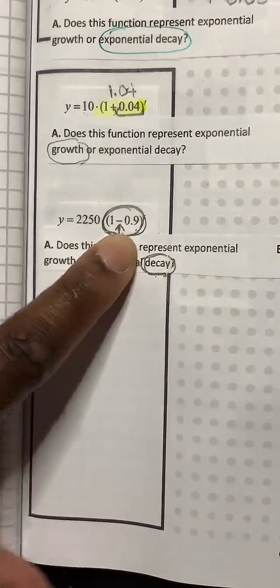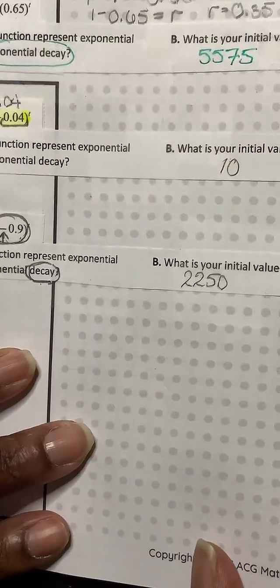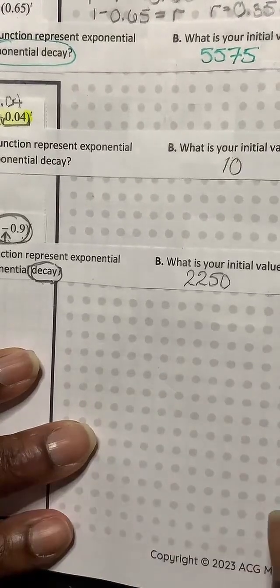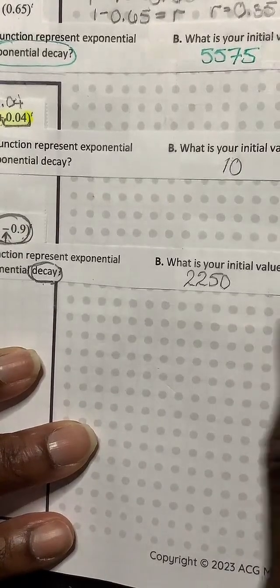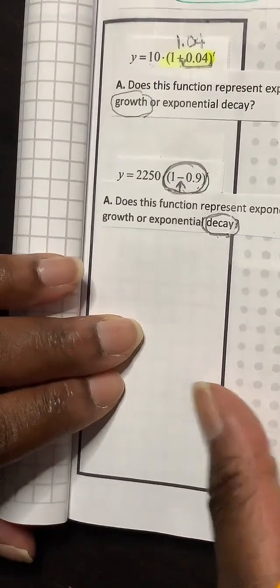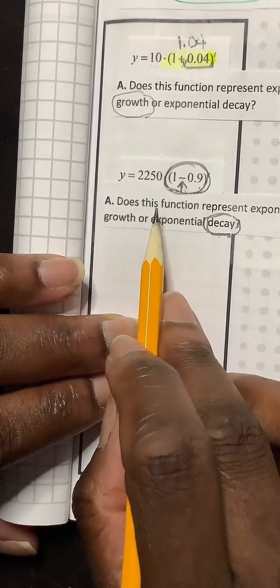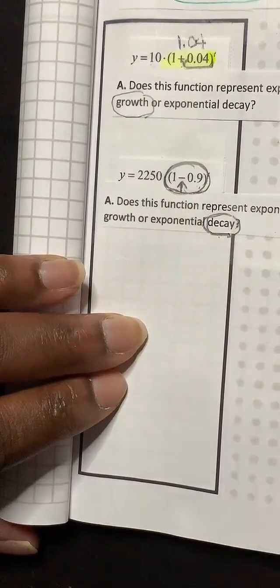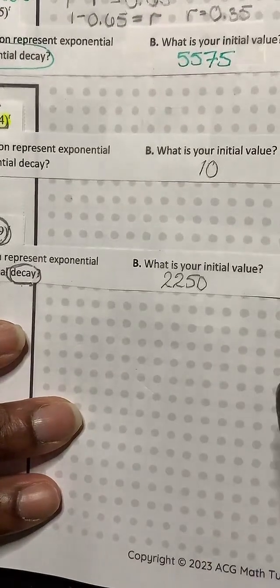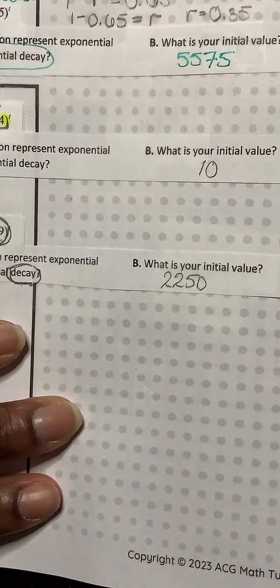Okay, so a lot of you guys got like half of it right. Some of you guys got all 3 sections correct. Some of you guys got 2 out of the 3 sections correct. But that's where you want to look. So if you're like, oh, where do I go to see if it's growth or decay? You can look inside the parenthesis. Now, sorry, let me put my 90% over here.